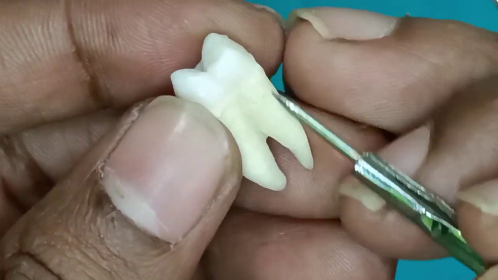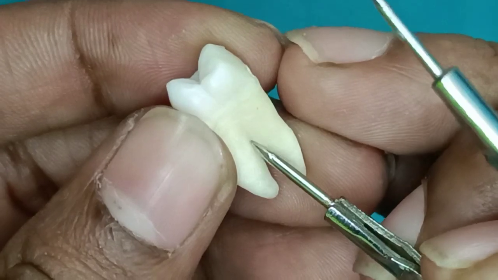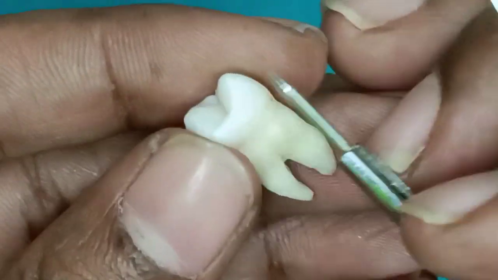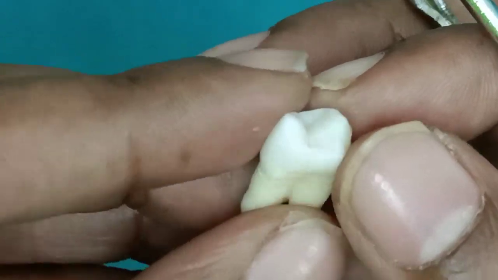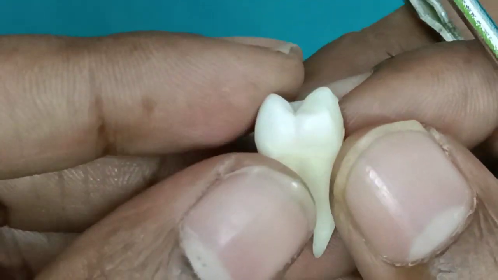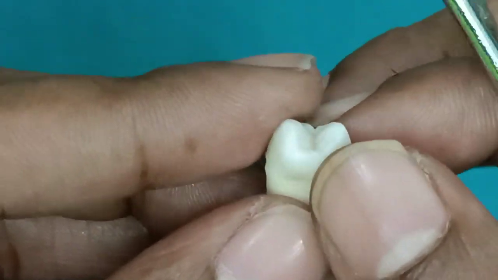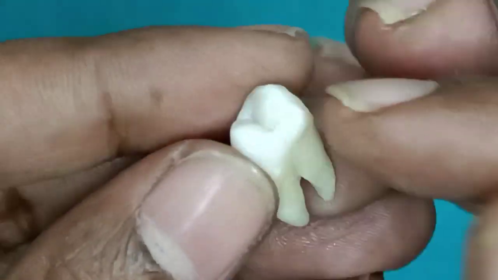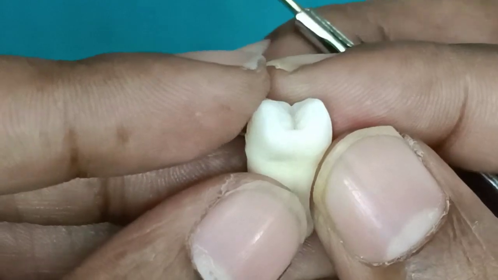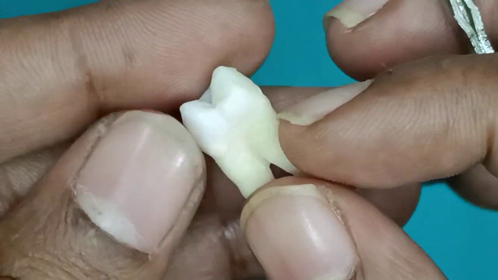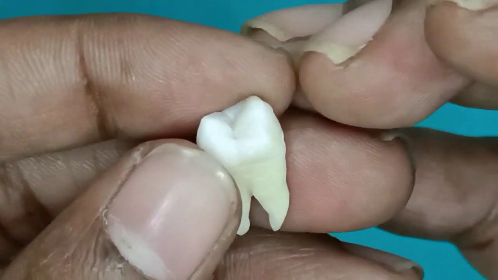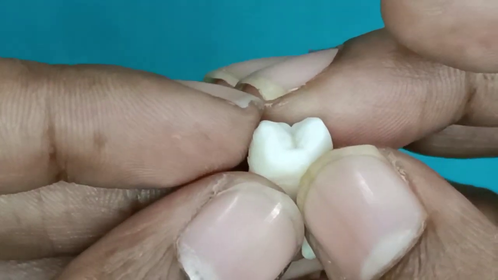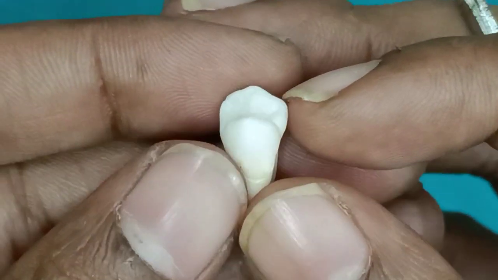Apart from that, in the root you have a well defined groove on the mesial aspect, whereas on the distal it is completely absent. When you see the marginal outline, the marginal surfaces are almost equal. However, the mesial side is slightly higher and the distal is slightly shorter.